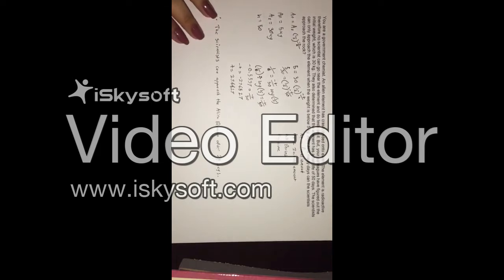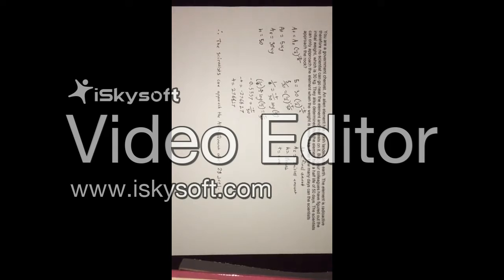So for this, we have the final amount, which is AF, the initial amount, which is AI, the period, which is represented by H, and time, which is represented by T. So our formula would be AF equals AI times (1 over 2) to the power of negative time over period.